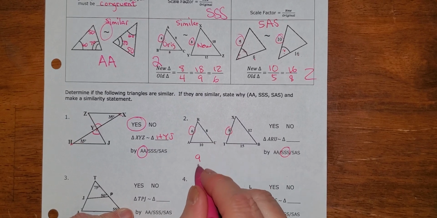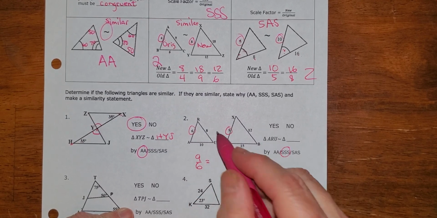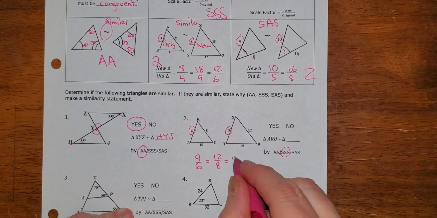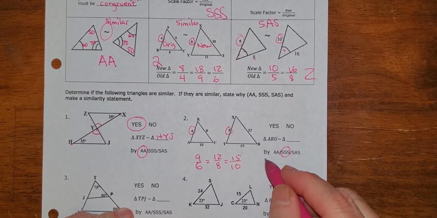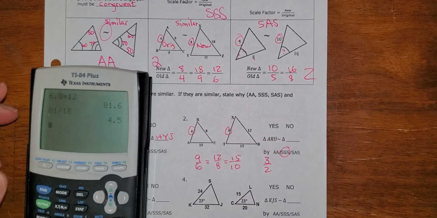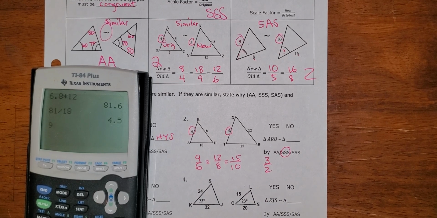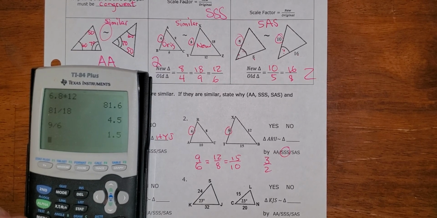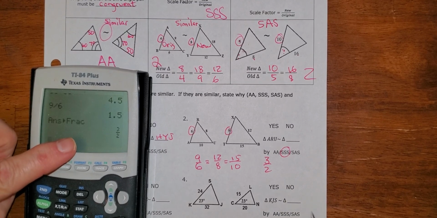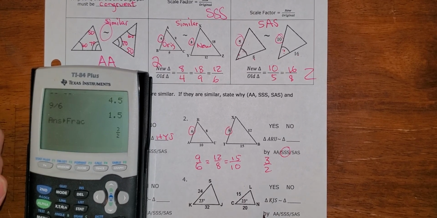Okay, so 9 is to 6, and 12 is to 8, and 15 is to 10, and all of those are 3/2. Let me show you how to do one of them with a calculator just so you'll know again. Okay, 9/6. So I could say 9 divided, whoops, that's the wrong one, clear. Okay, 9 divided by 6. Hit enter, there's the decimal, do math, enter, enter, and I get 3/2, right? Okay, all of those are 3/2 if I do them, okay?